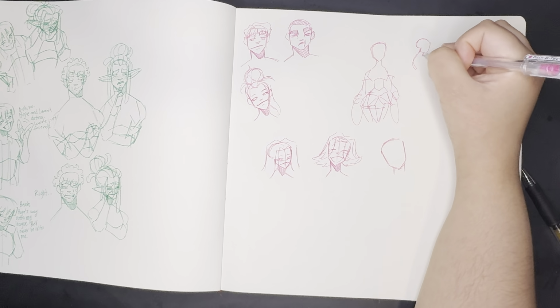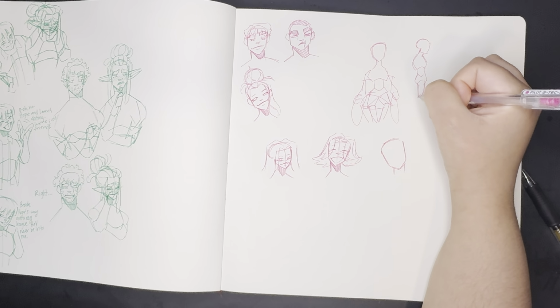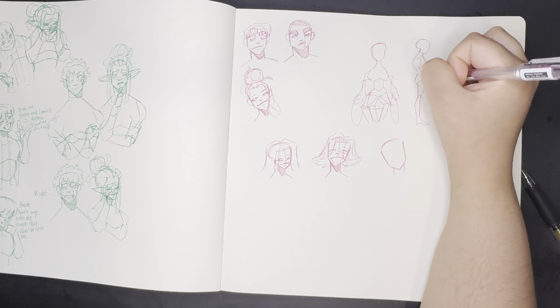But what I do feel like doing is designing her to have a disability. I know I want her to have a disability. I'm just not sure which one I want her to have yet, because I do want her to have become disabled from the incident that happened with Nick.